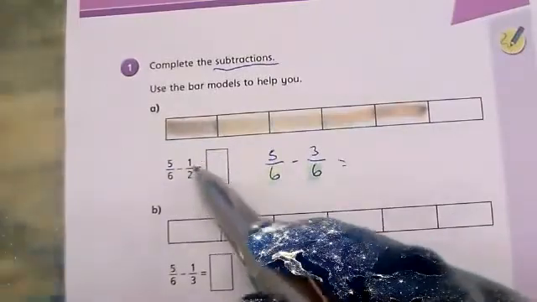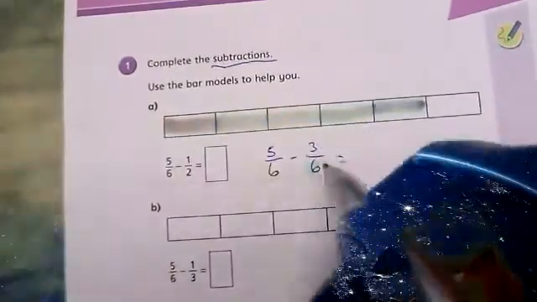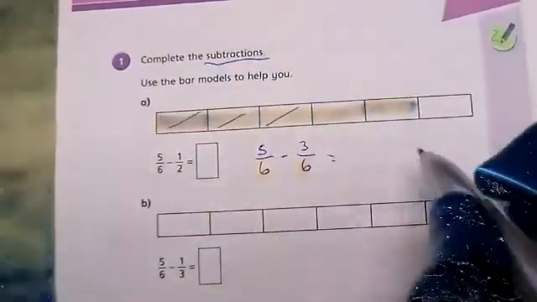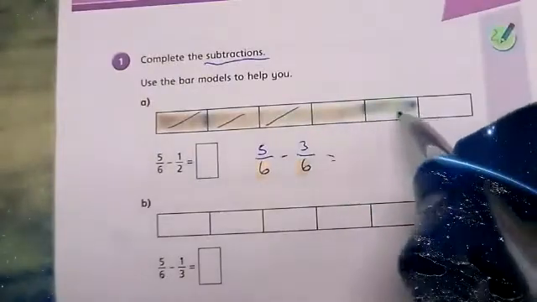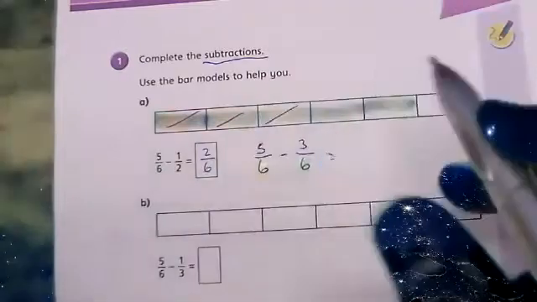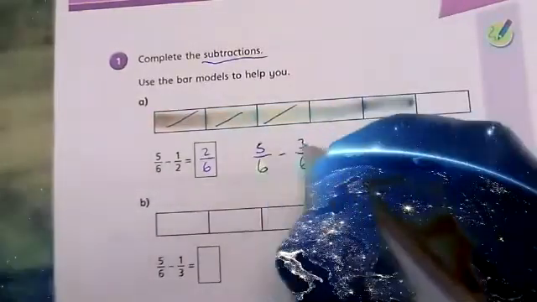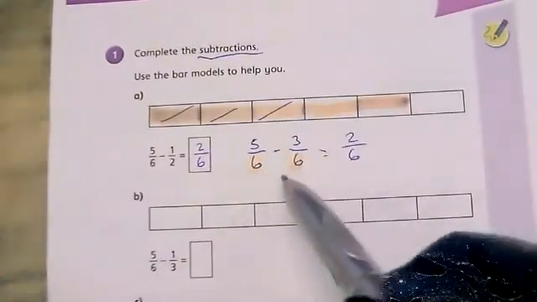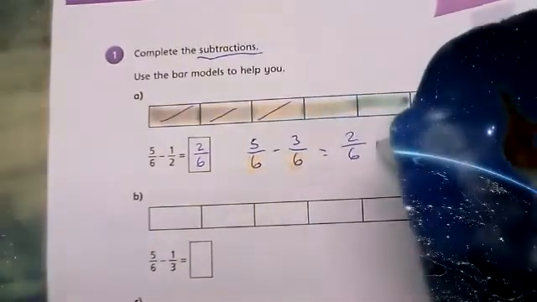Now, if we were going to take away half of those, we have to get rid of 3 sixths worth. So 1, 2, 3. How many have we got left? We've got 1, 2. We've got 2 sixths left. So we've got 1, 2 out of the 6. 5 take away 3 is also 2. Remember, we don't need to subtract the denominators. We can keep them both the same.